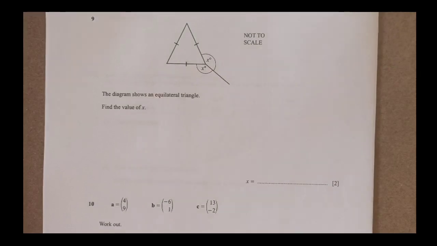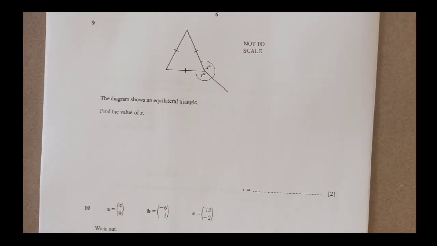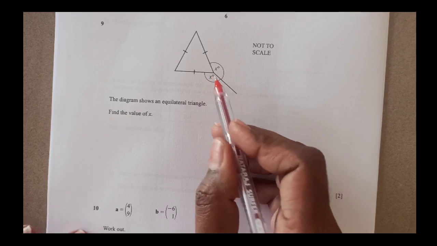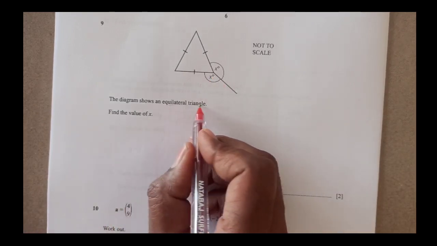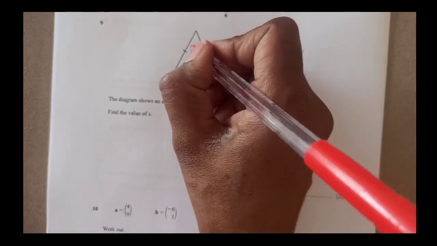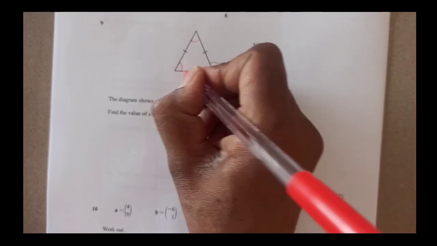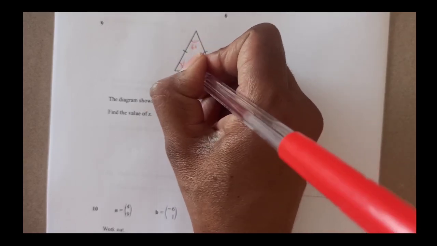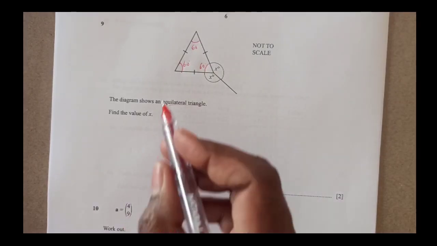Okay, now number 9, we have here a triangle. On one side you have a line there. The diagram shows an equilateral triangle. Find the value of x. Now when it's an equilateral triangle, that means all the sides are equal and all the angles are equal. So these angles are going to be 60 degrees.